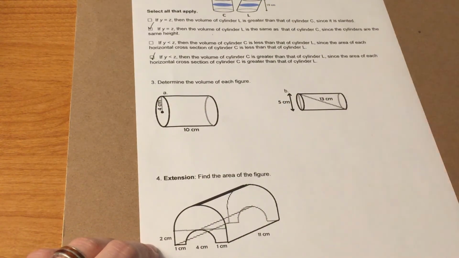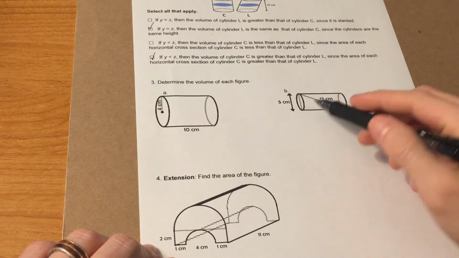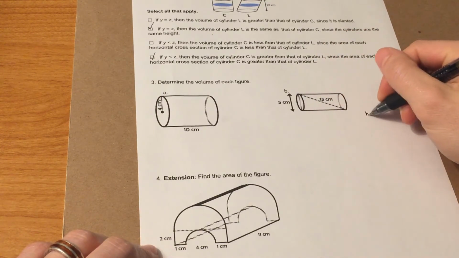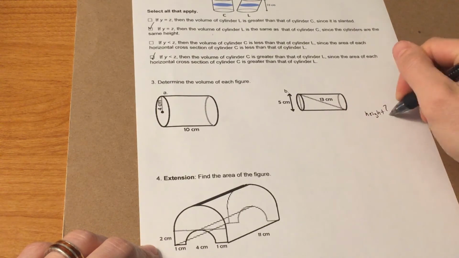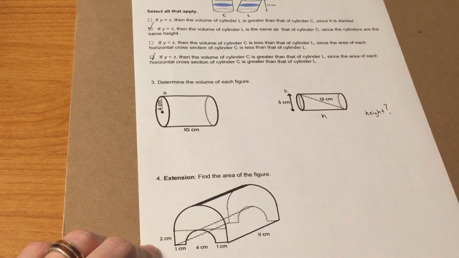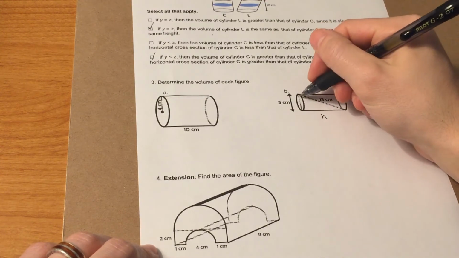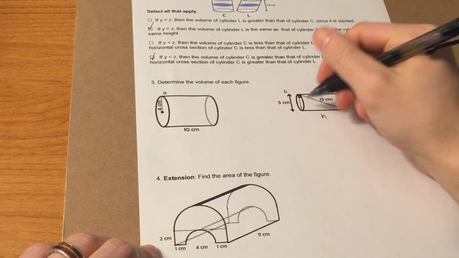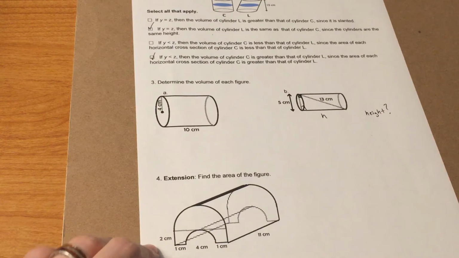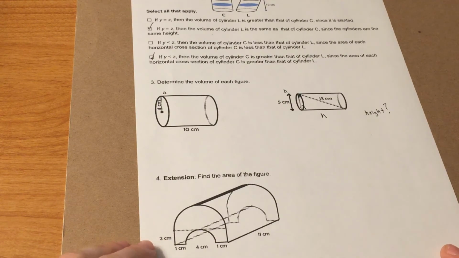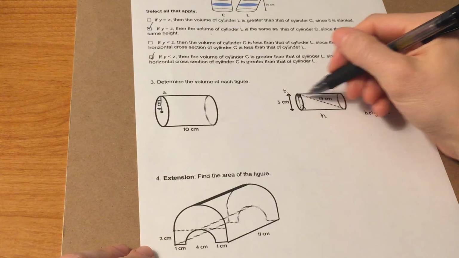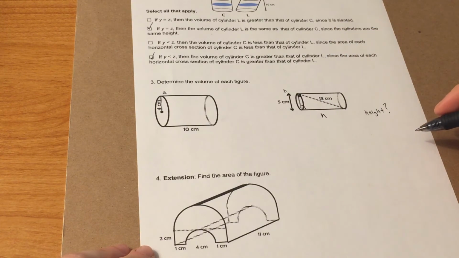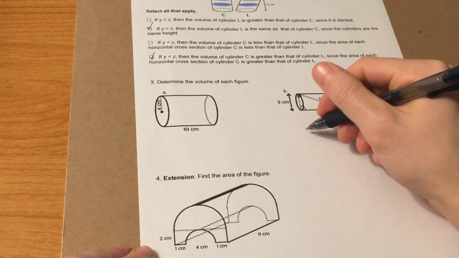This one, I'm not going to solve the whole piece, but I would need to know the height for this cylinder. The height is this amount right there. I don't know it right now. I just put an H. It's tough to see, but this is supposed to be a right angle right there. So this is a right triangle. Well, if I can imagine a right triangle in this shape, I can use the Pythagorean theorem to come up with this H value.